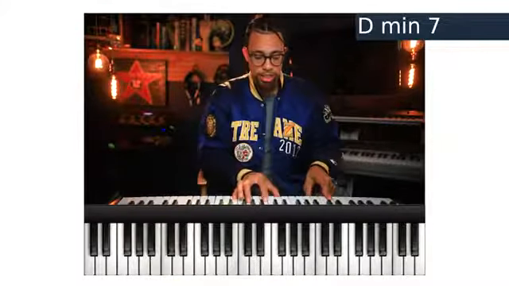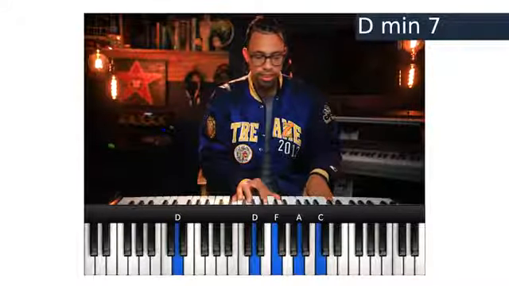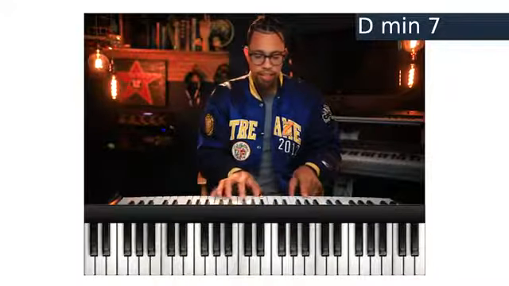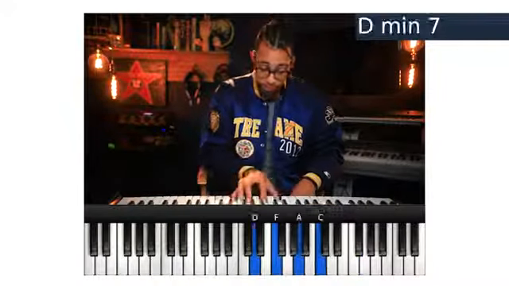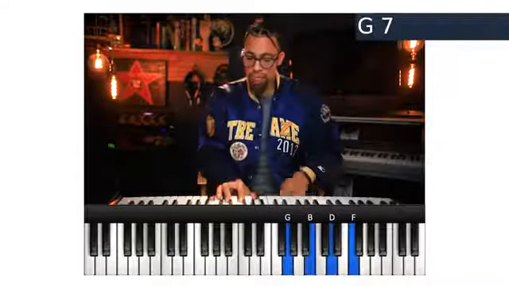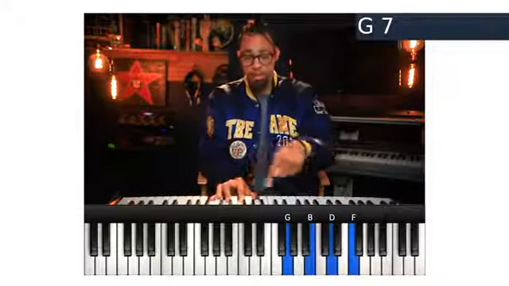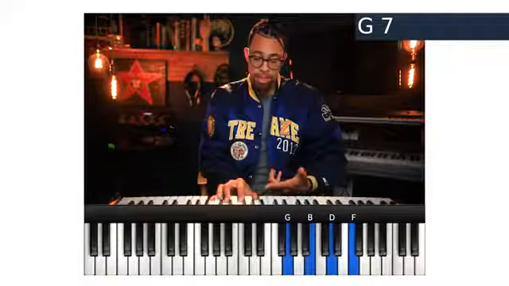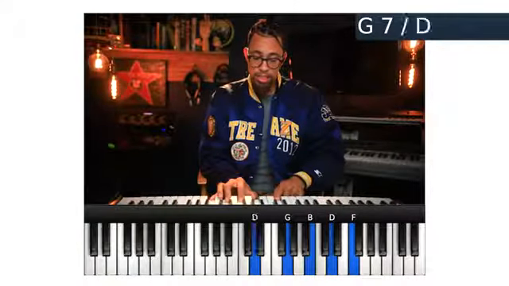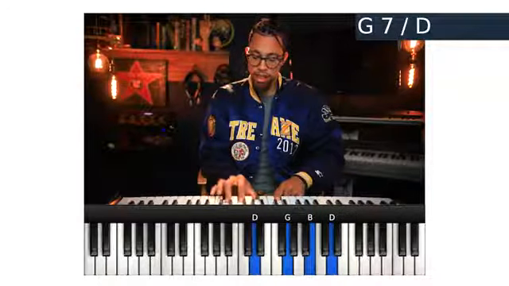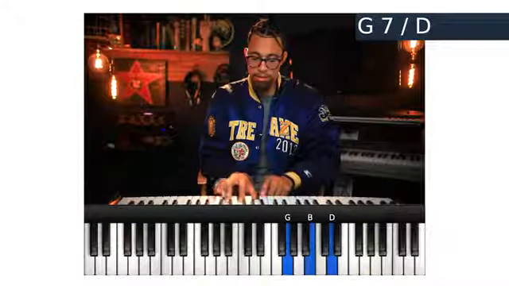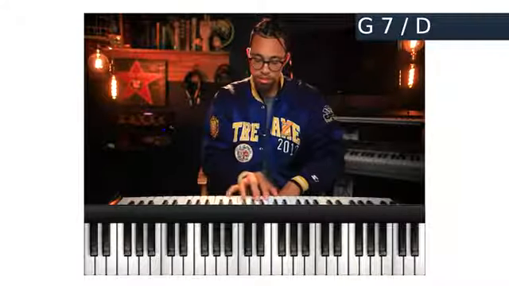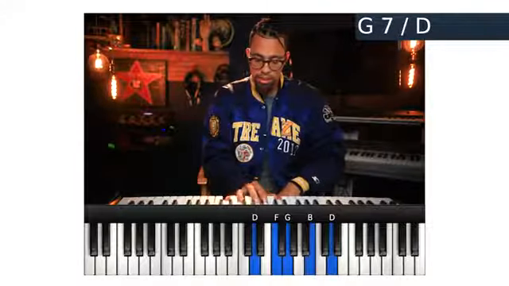So let's try that. Here's our D minor 7, and I actually like that. Instead of jumping from here up to my G, I'm going to play these notes in the G major 7 in a different order. So instead of starting on my G, I'm actually going to start on my D, and I'm going to move my F from the top into the middle of the chord. How about that?